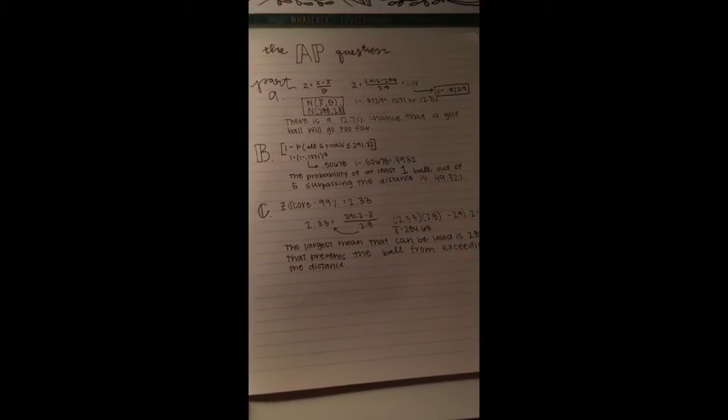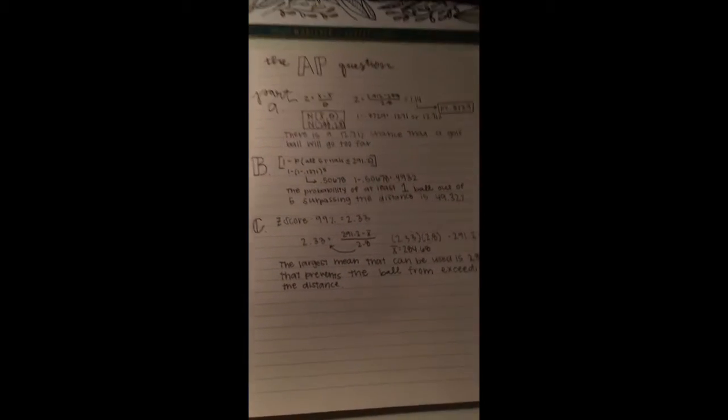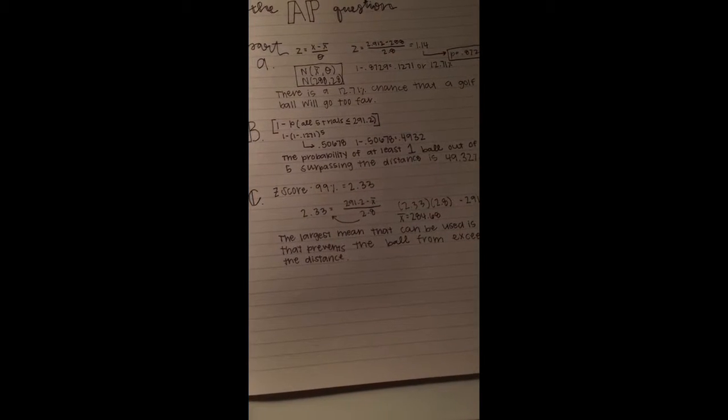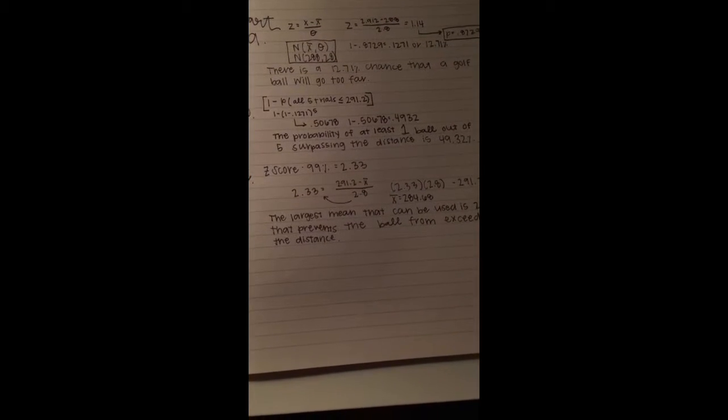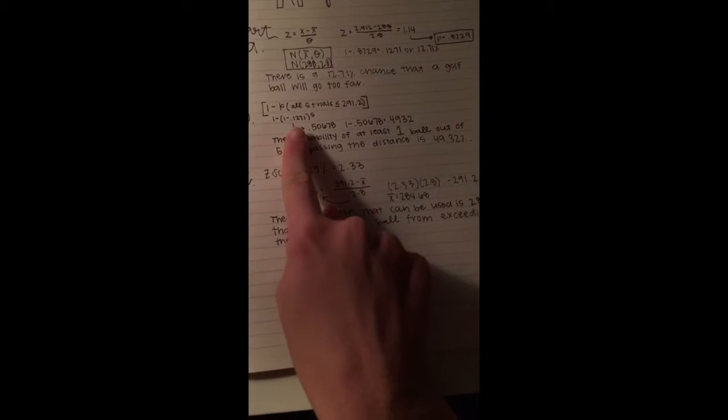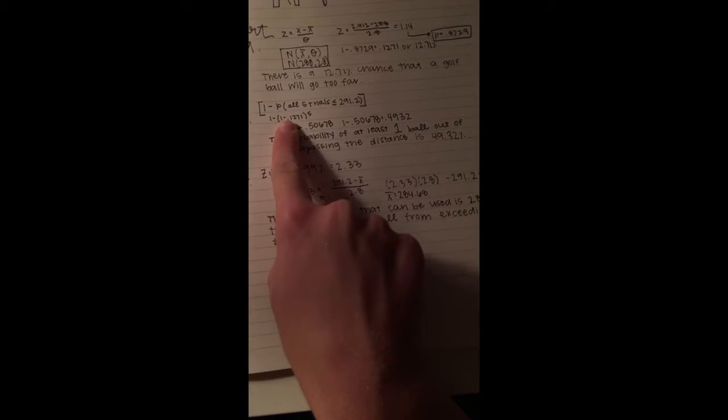And then for B, it says assume the mean distance traveled is 288 yards and that 5 balls are independently tested. What is the probability that at least one of the 5 balls will exceed the maximum distance of 291.2 yards? All right, so it's going to be 1 minus the probability of all 5 trials being less than or equal to that maximum distance of 291.2. So right here I have 1 minus the probability of it hitting the distance.